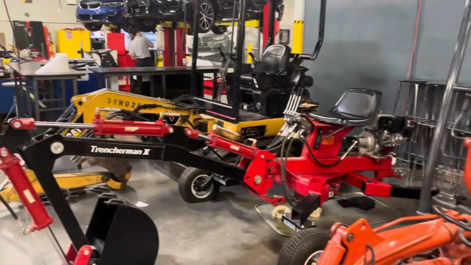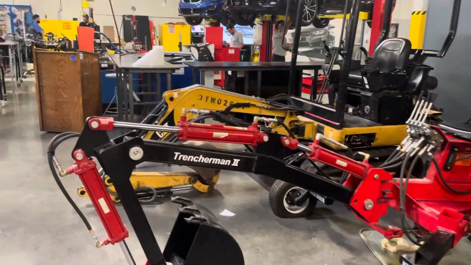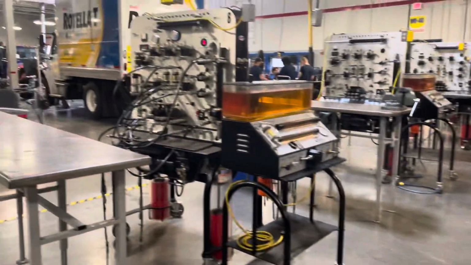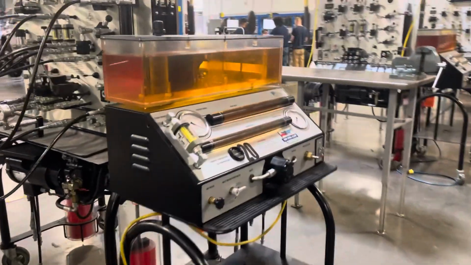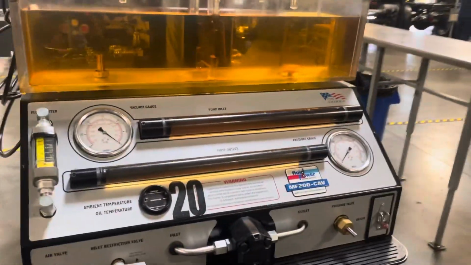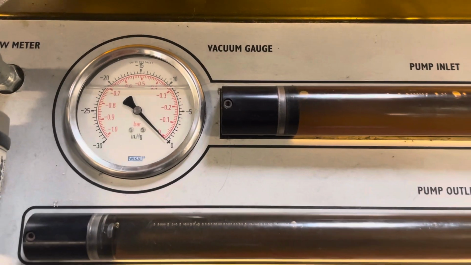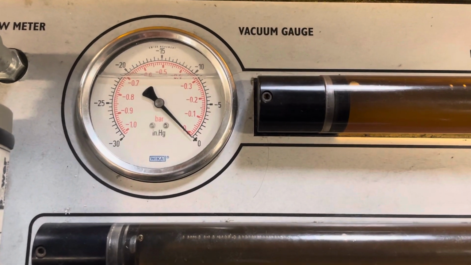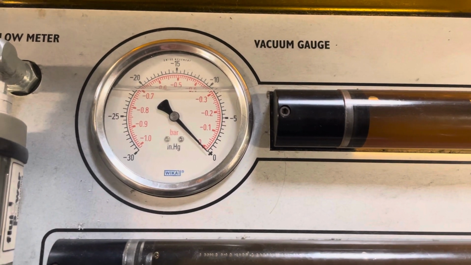So we got the Cat, we got a couple of Trenchmans, Ditch Witch. But most of the learning that we do in the labs comes from these guys right here. This is what we call the cavitation trainer. The cavitation trainer we use to teach what happens when you have a restriction in the inlet, and teach them how to read a vacuum gauge to understand the difference between aeration and cavitation.